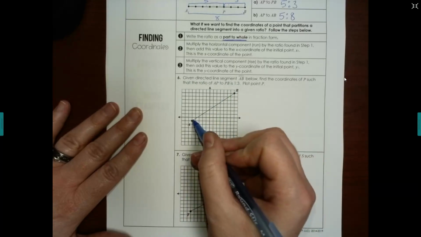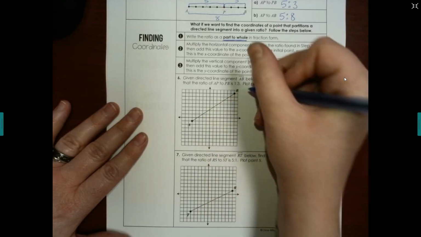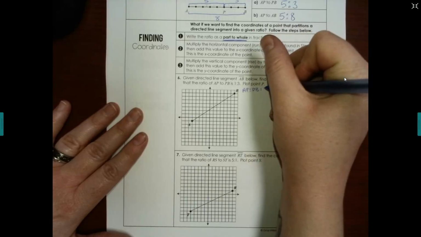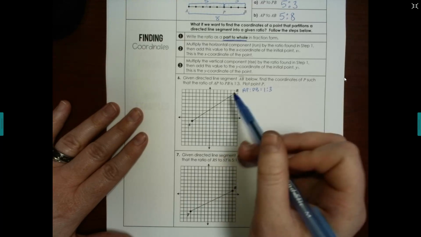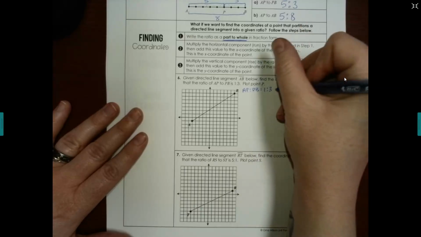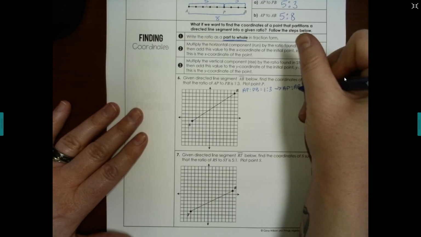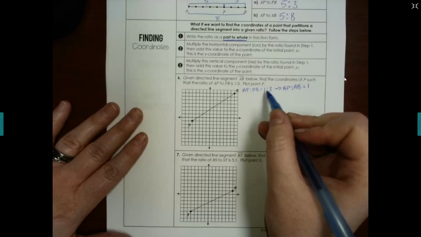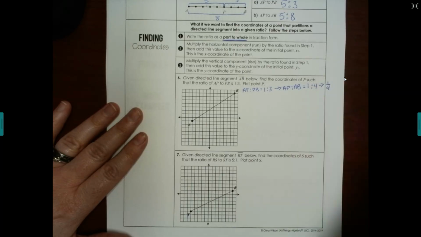So given directed line segment AB below, it wants us to find the coordinates of P such that AP to PB is 1 to 3. So AP, P is going to be somewhere on here. PB is the rest of it. So this is a part-to-part ratio. We need to convert it to a part-to-whole ratio, AP to AB. So AP is still 1, but AB is going to be 1 plus 3, or 4. And we can rewrite that as a fraction, 1/4.